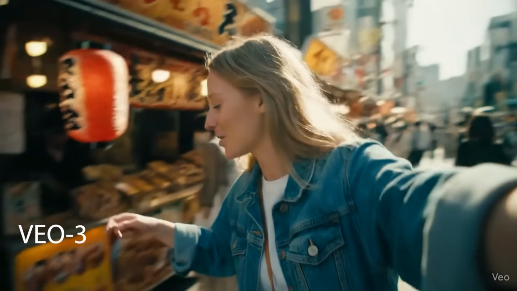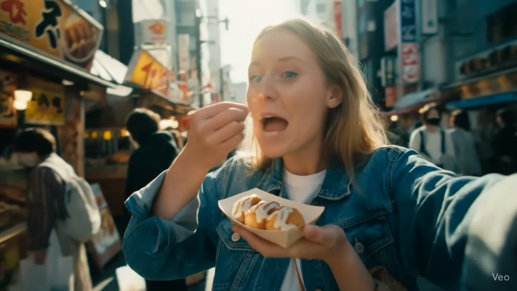Take, for example... Okay, you have to try this place when you visit Tokyo. The takoyaki here is absolutely incredible.